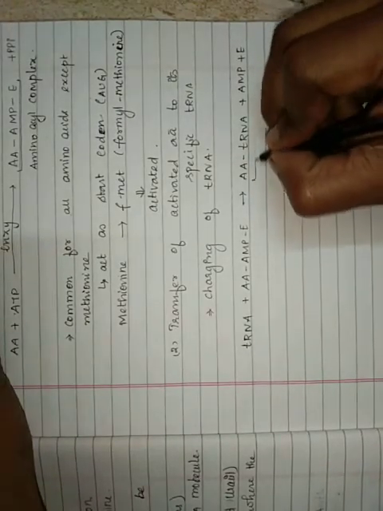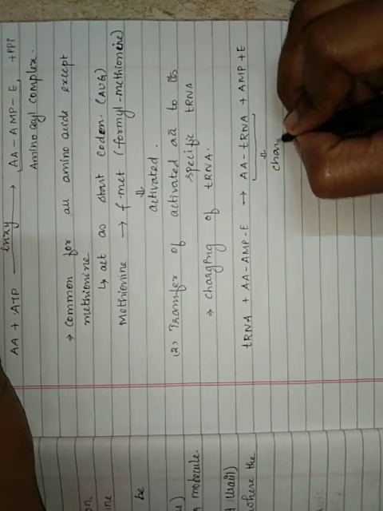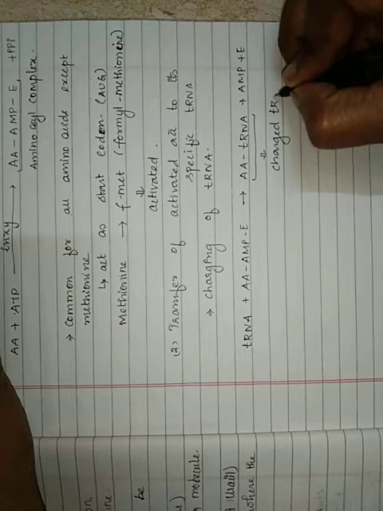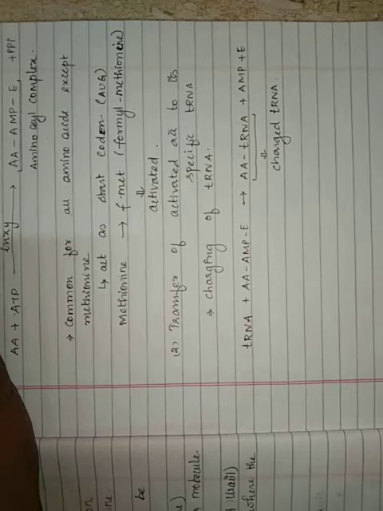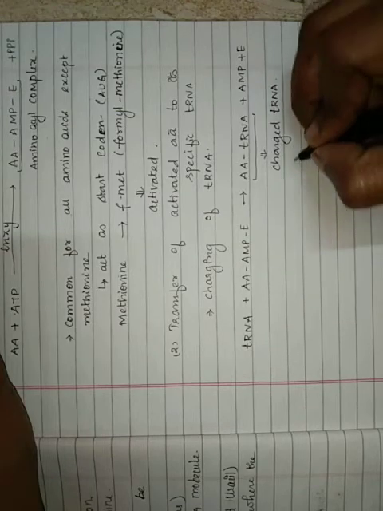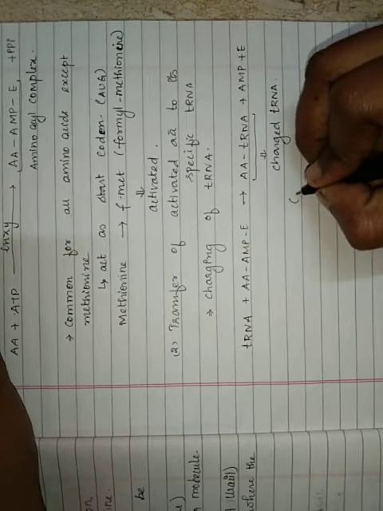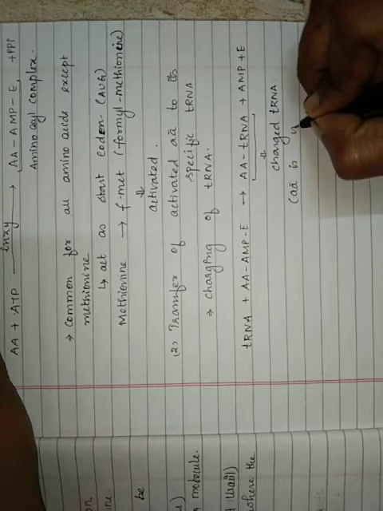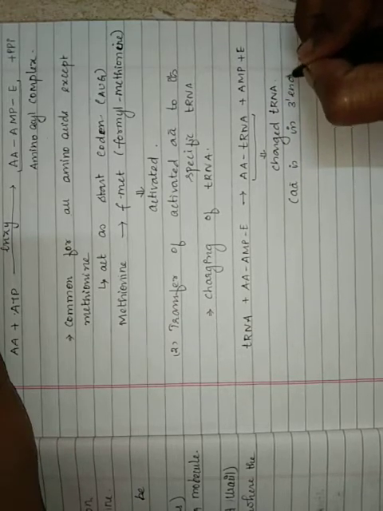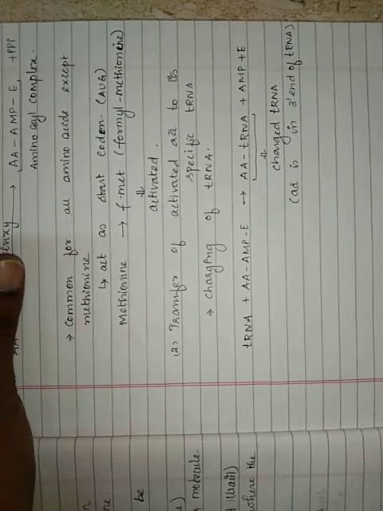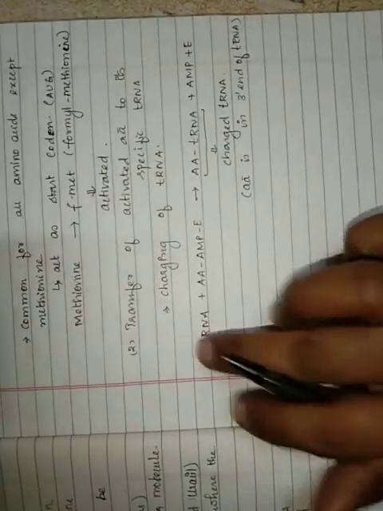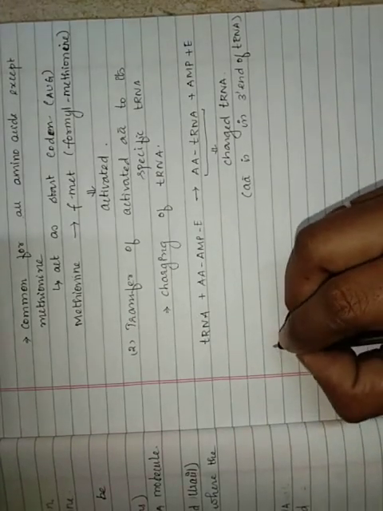Now this tRNA molecule, which carries the amino acid, is called the charged tRNA. The process is called charging, and the tRNA obtained after the charging process is the charged tRNA. The amino acid is attached at the 3' end of the tRNA. So this is the second step in the protein synthesis process.